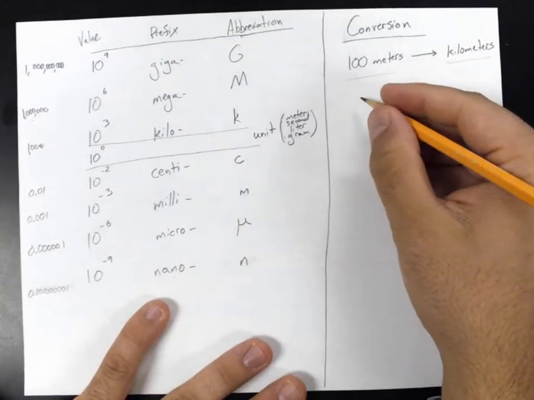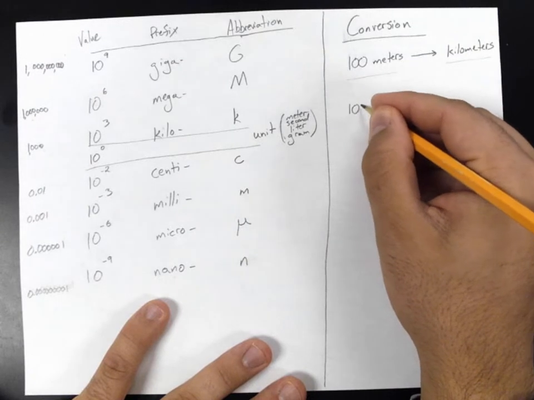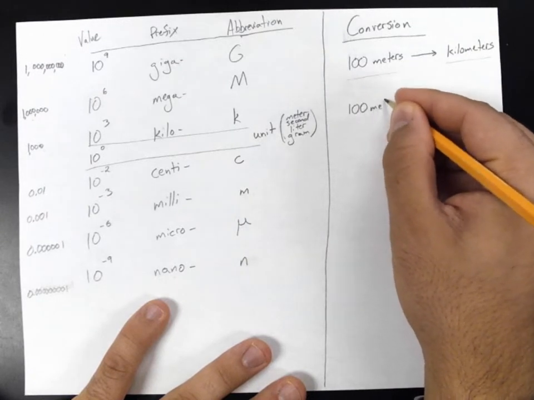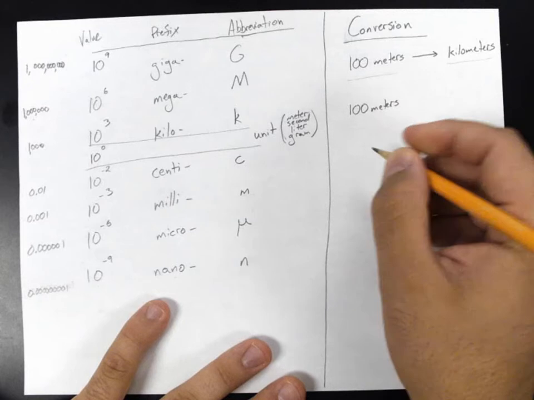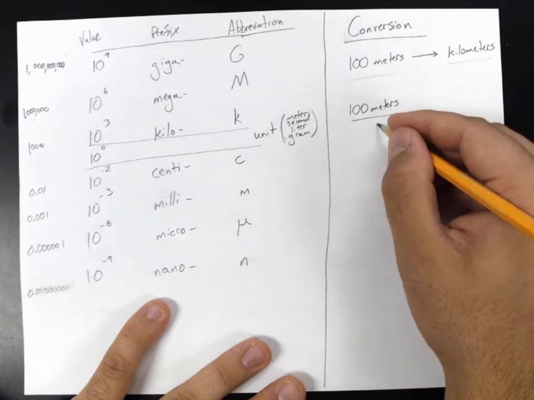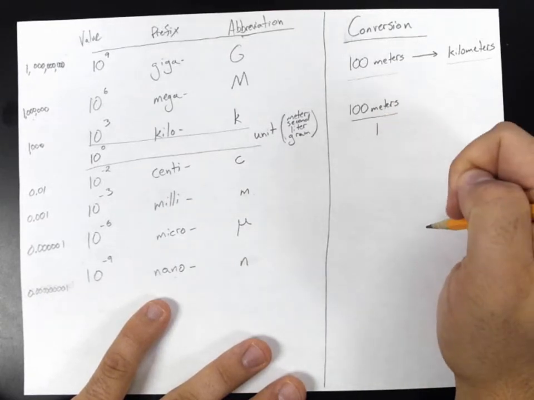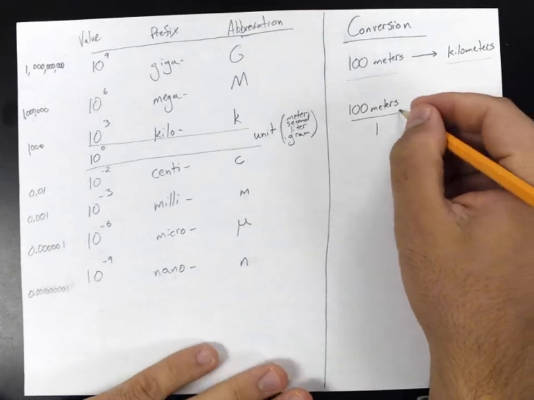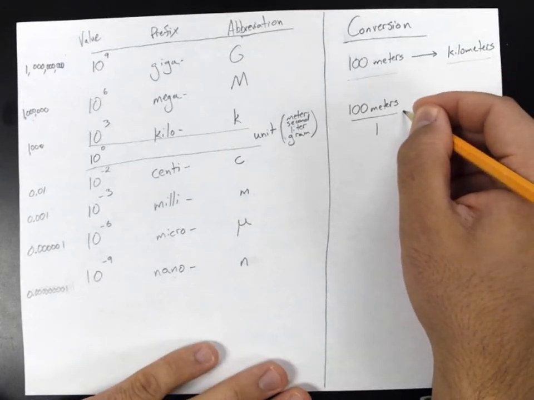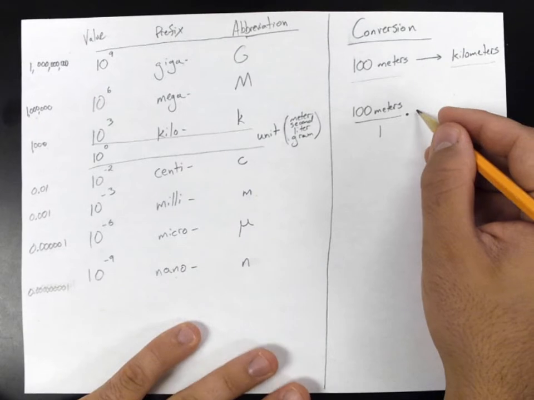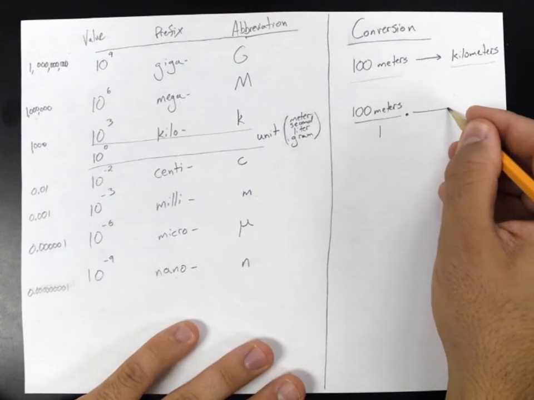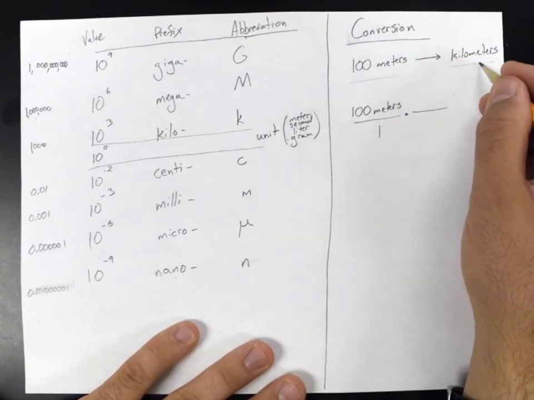To do so, what I always do is write down what my initial unit is, meters. You can abbreviate it. And we put that over a 1, making it into a fraction. This will make our mathematics a little bit easier to do in a moment. Now we're going to multiply it by a conversion between meters and kilometers.